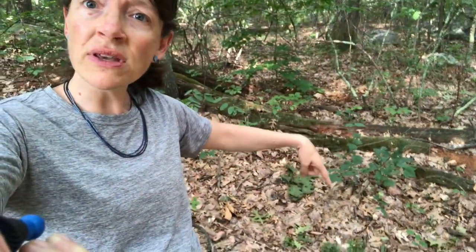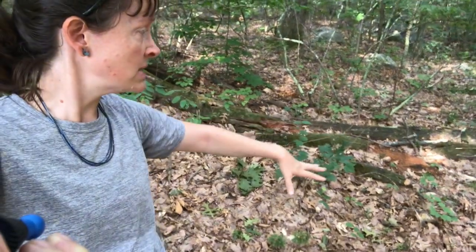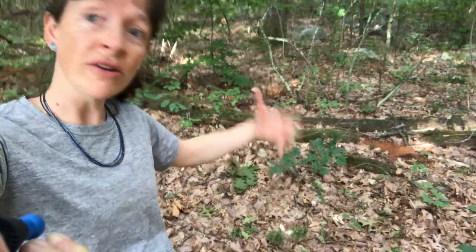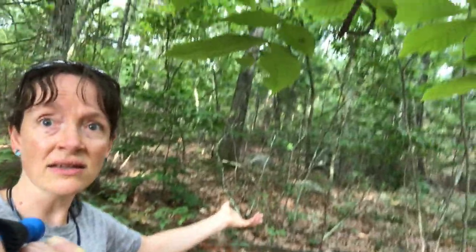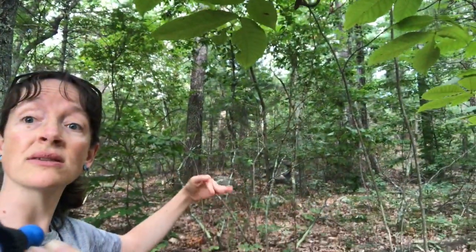Light is actually a limiting resource in the understory, the ground level of a forest. You can see all of these little seedlings, and there's a decent amount of space, but if these little plants don't get enough light from above, they're not going to grow into large trees. Sometimes that can't happen until one of these large trees falls over and makes some more space for a new generation of larger trees to grow up into the canopy.